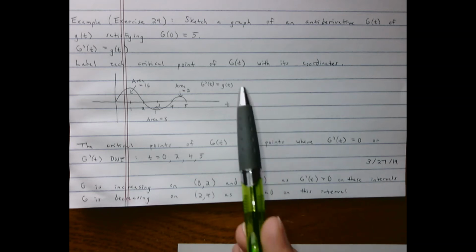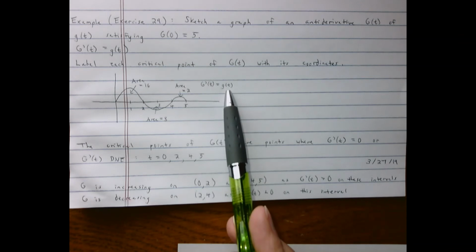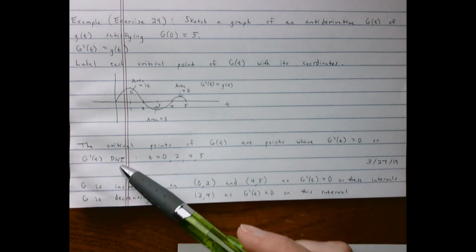So again, here is the graph of little g. We want to sketch a graph of an antiderivative of this. So let's start by finding the critical points of big G of t. And if you think back to the definition of critical point, it's a point for which the derivative is 0 or does not exist. This means we need to find points for which big G prime of t is 0 or big G prime of t does not exist.